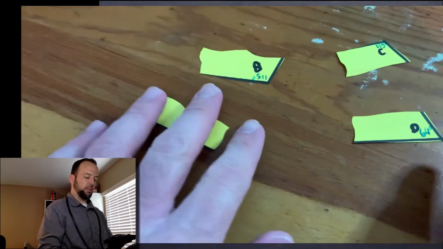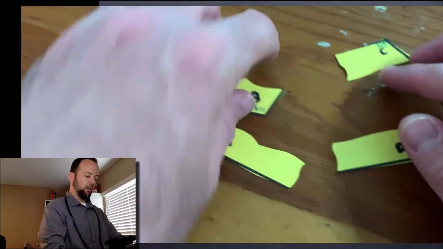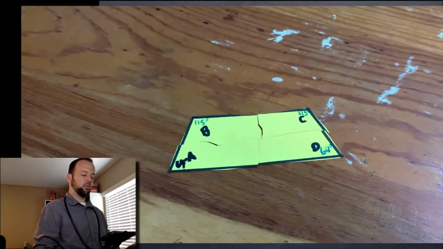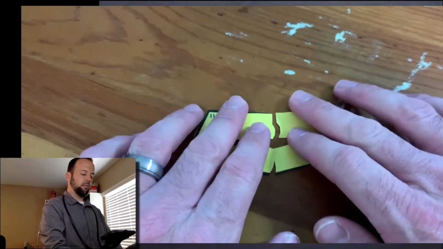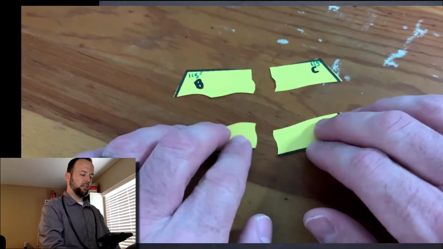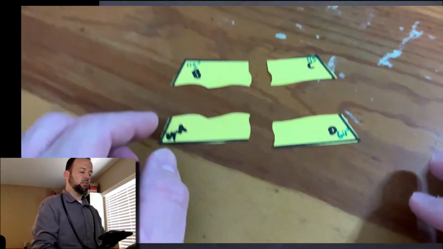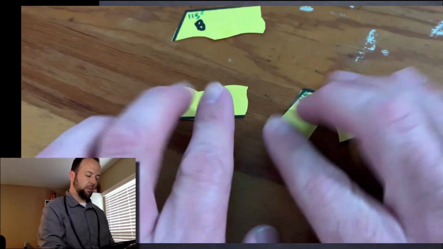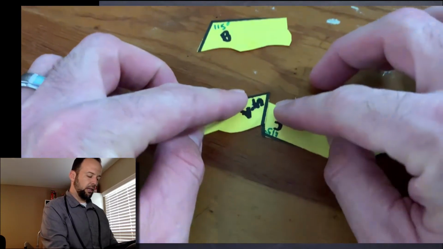So now we have puzzle pieces, right, that I could put back together if I needed to. So there we go, right? So there's my trapezoid, but I have isolated each one of those angles now because this is what I want us to take a look at, okay? Check this out. So if I were to take two of these angles here, let's say I take two opposite angles and line them up.